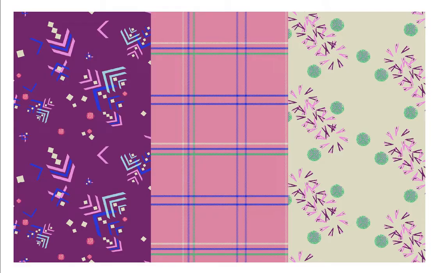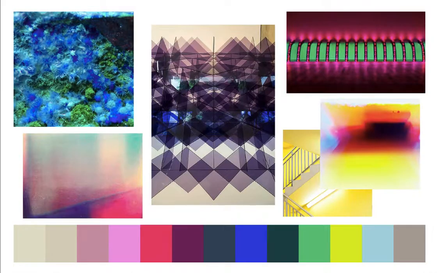So again, this first group is showing great print coordination. Her toss, her plaid, and her half drop all look quite different from each other. And then the color group works together. And again, if we go to the second colorway, it's completely different. So again, they're all coordinating with each other, but they look very different from the first colorway. And they also all relate back to the palette.